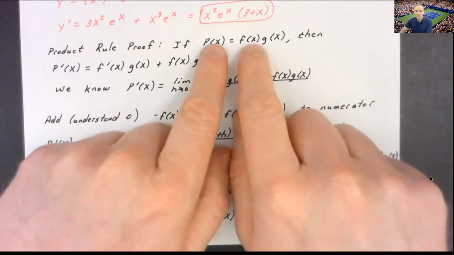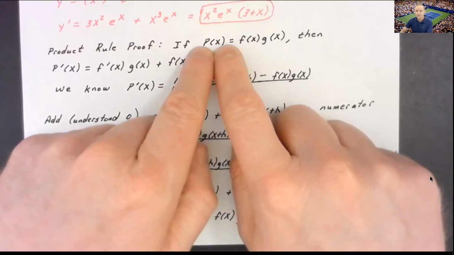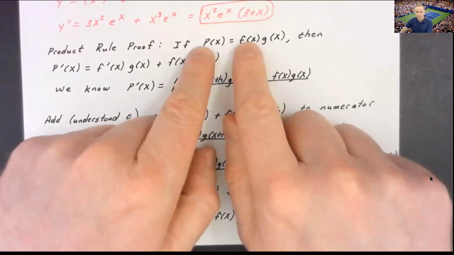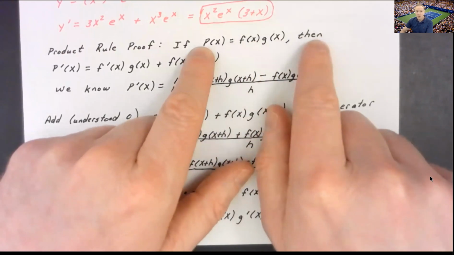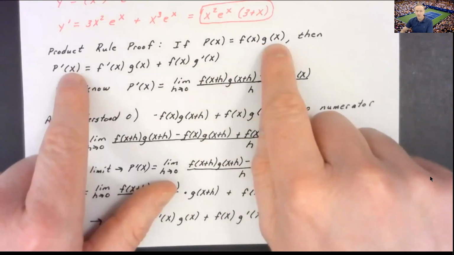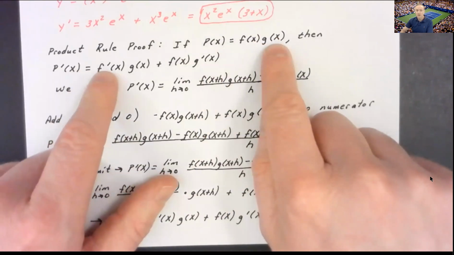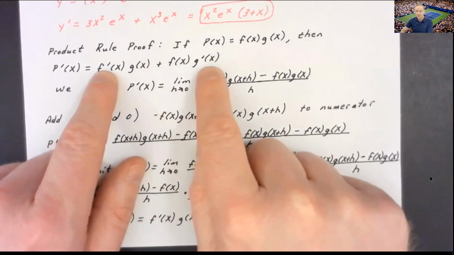So what I'm saying here is that I'm going to let some product function, p of x, equal the product of the function f of x and g of x. Now my goal is to show that if p of x is equal to this product, then the derivative of p of x is going to equal the derivative of f times g plus f times the derivative of g.